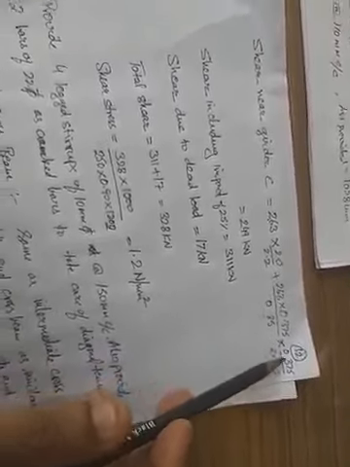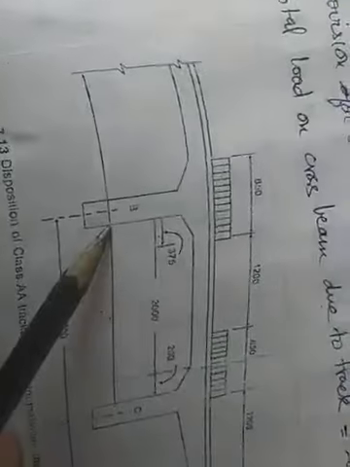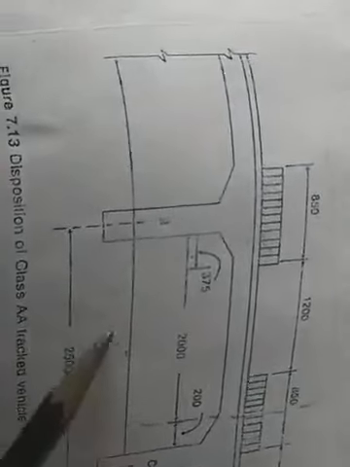Then again you divide it by 2, which gives me the half load for a distance of 0.375 to complete 2.2, which is the span of the load.